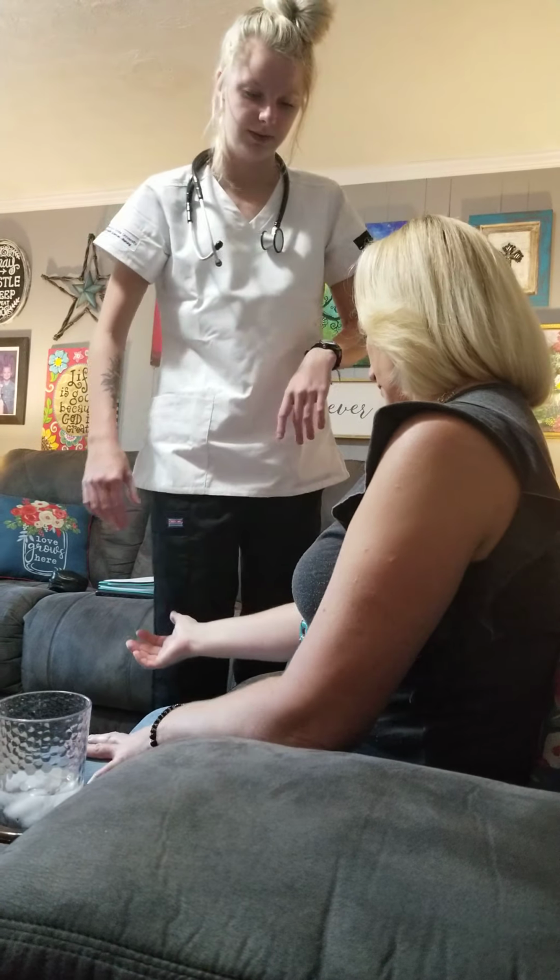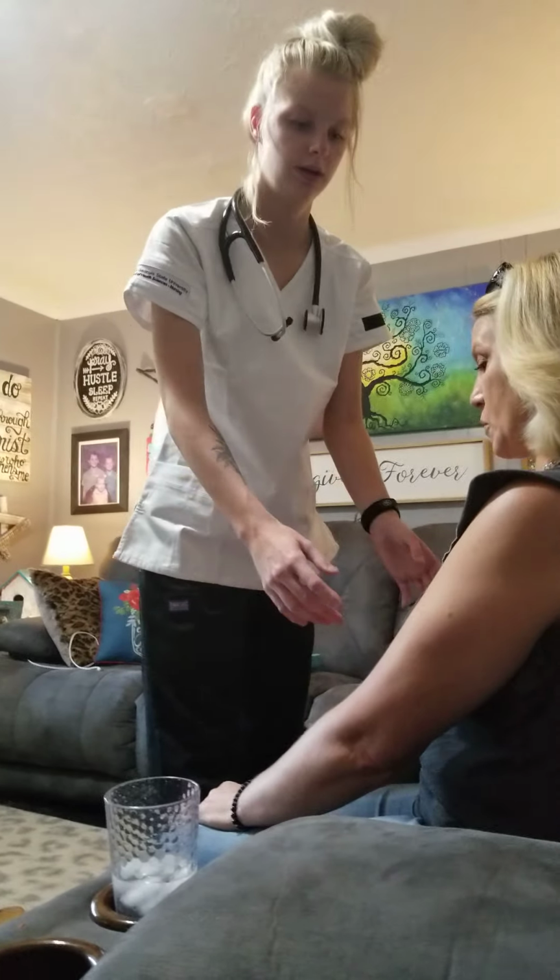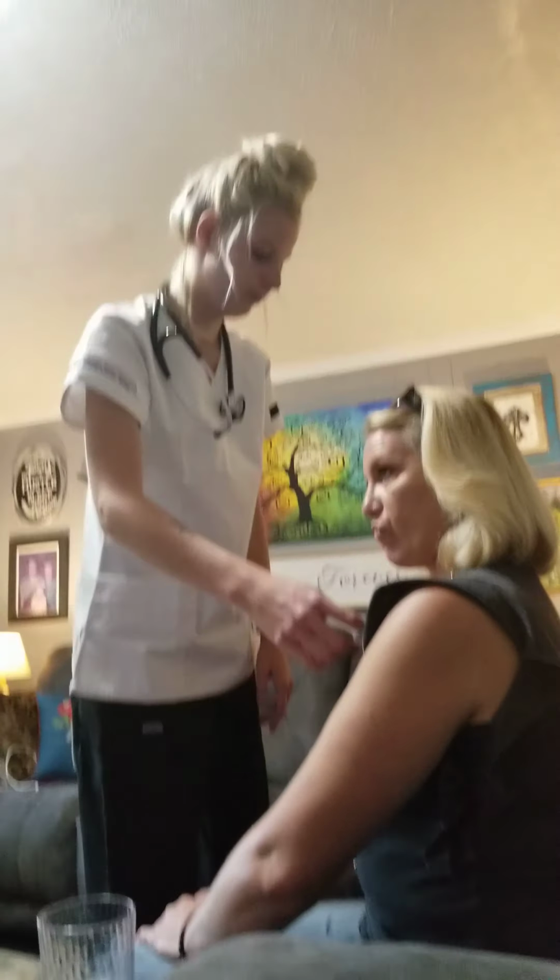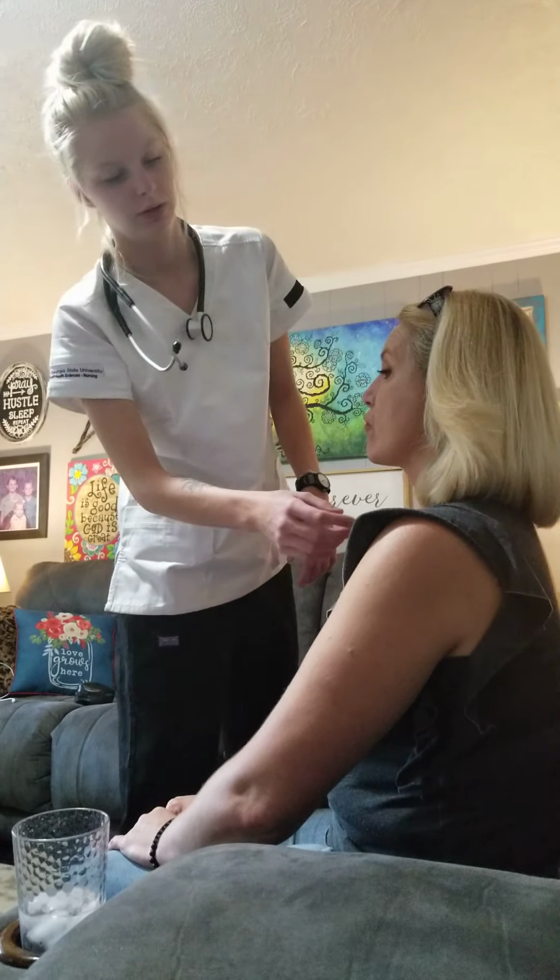Okay. There's no deficit within our pulses. The next pulse that you can find would be in the armpit. It's the axillary point. And then we're going to check your carotid.